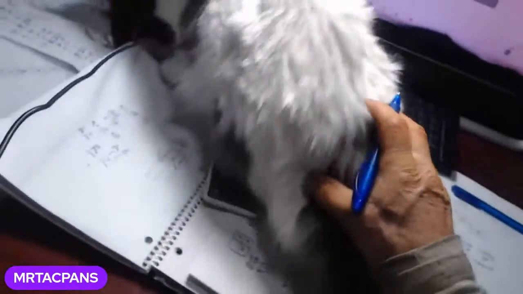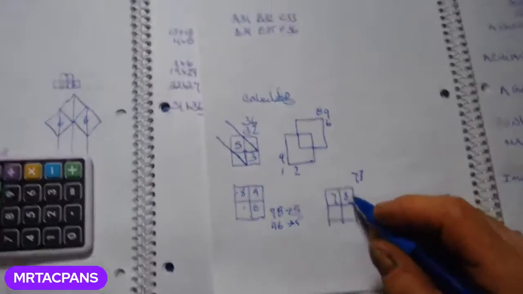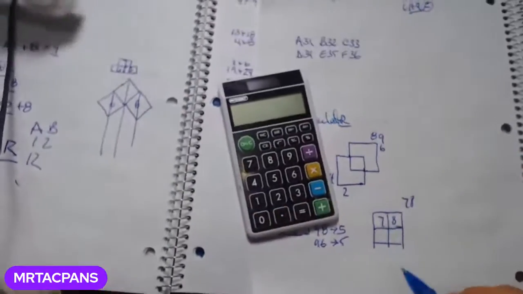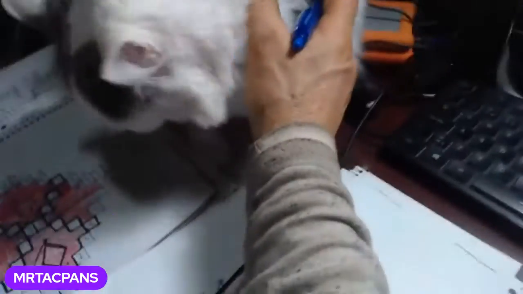Okay, come on, go, go, go. Okay, so here it's either 7. Come on, just right there. That's close enough. You can stay there all night.